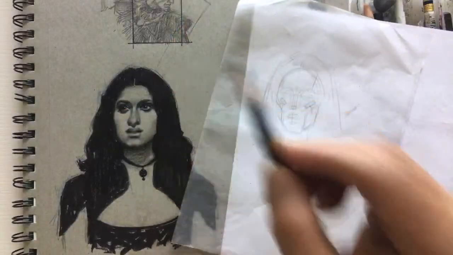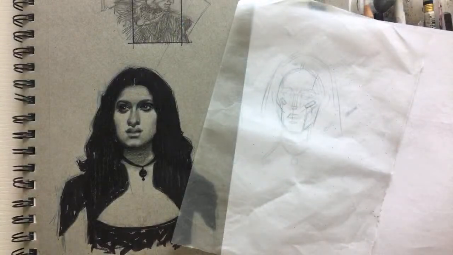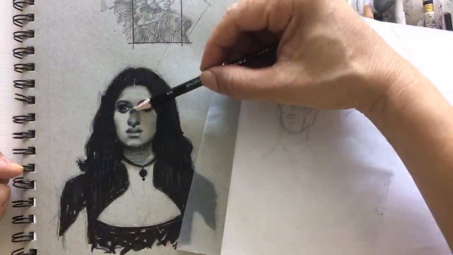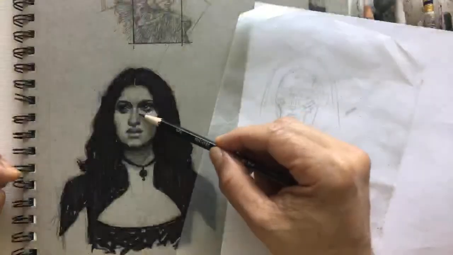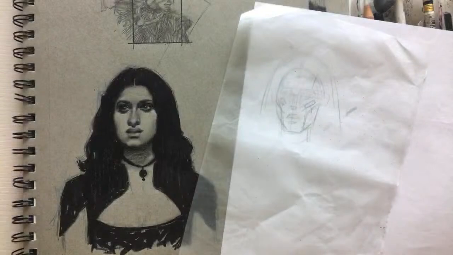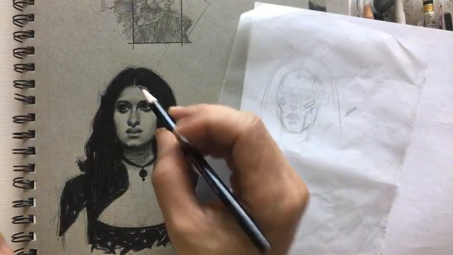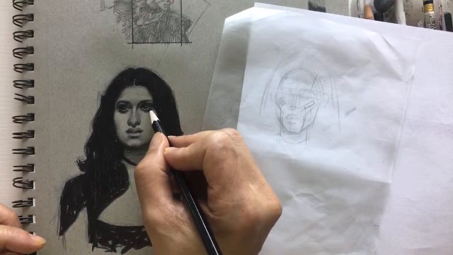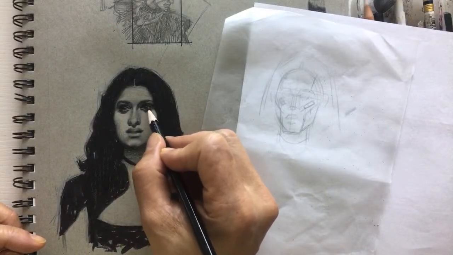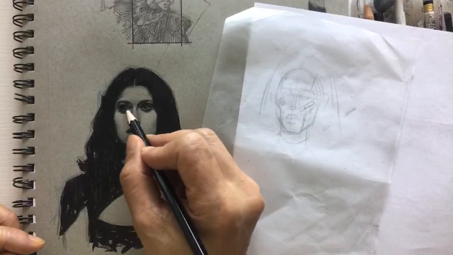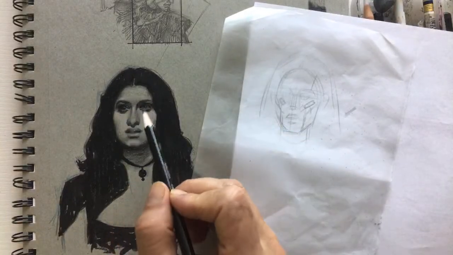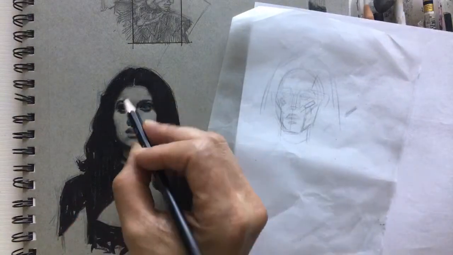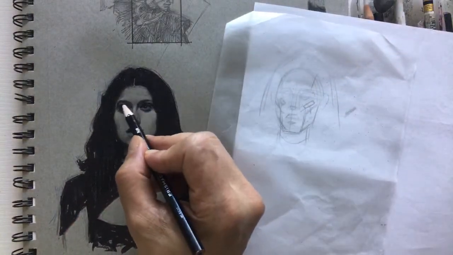So I'm gonna get the shape first. I'm gonna step back. Shape first. And also the problem is the value. Okay, so this is a value problem. I have to knock down these eyes because this is the lightest plane on her face. And these eyes were way too bright.